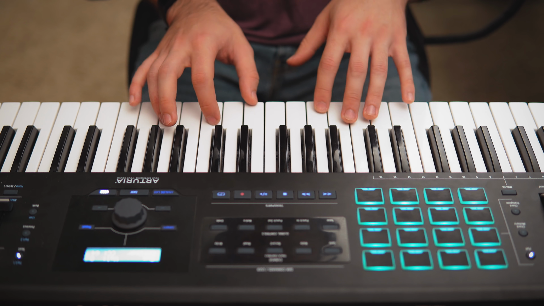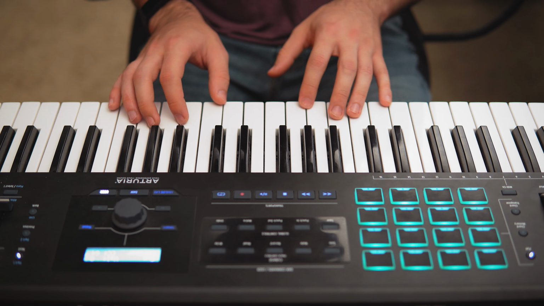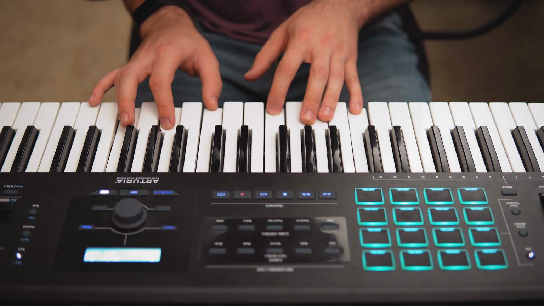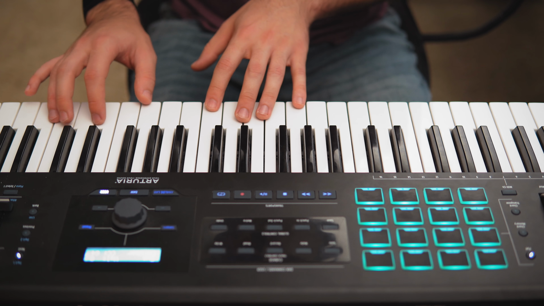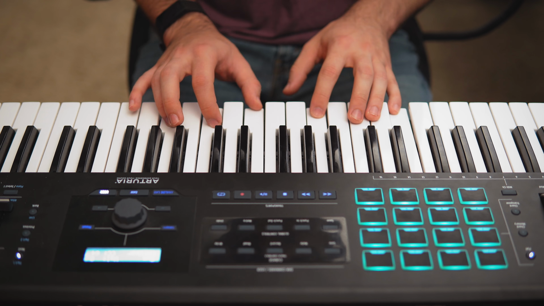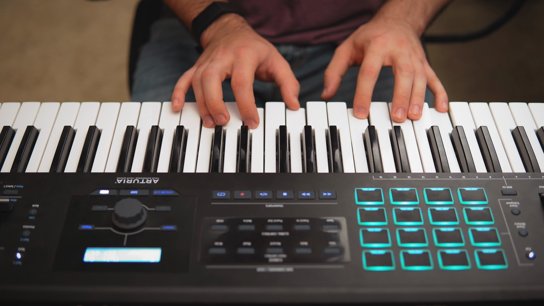Now, what is a chromatic mediant? Let's first define the mediant, okay? We've got C. That's home base, that's our 1. Our mediant, or 3, would be E minor. Our submediant, or 6, would be A minor. So we've got C to E minor, and then C to A minor.